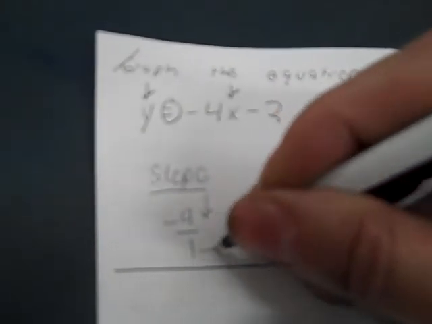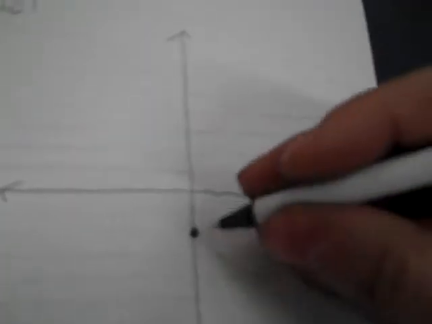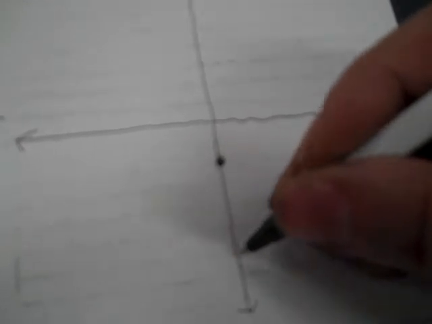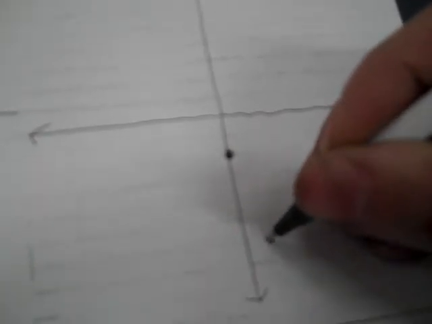So the y-intercept, I go down 2, so I stay in the middle and go down 2. And then negative 4 over 1, so I go down 4 and right 1, okay? So from this point, 1, 2, 3, 4, right 1. Okay, so there's my line.